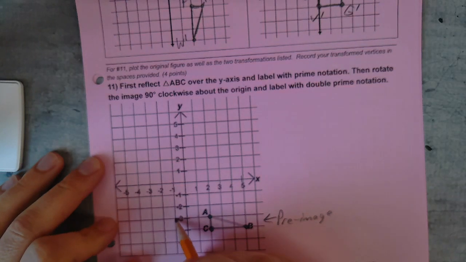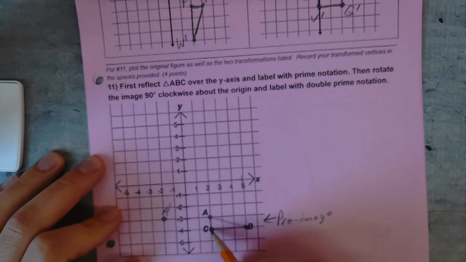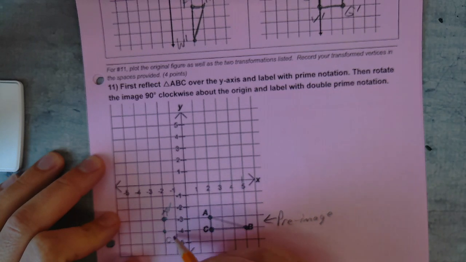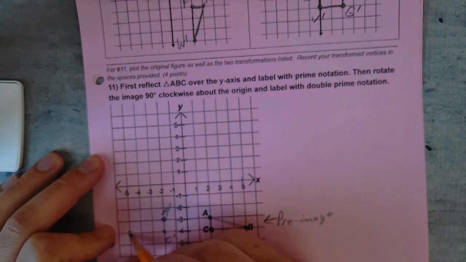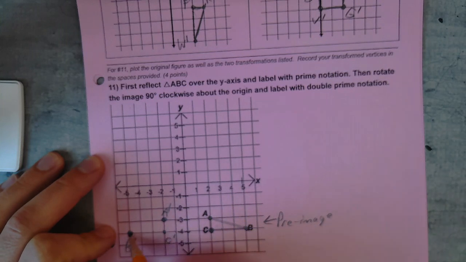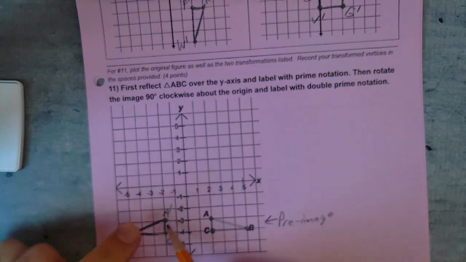So 2 spaces away here. Here I go, A prime. Same here, C prime. And then B, 1, 2, 3, 4, 5. B prime. Connect, connect, connect. So here's my image, right?